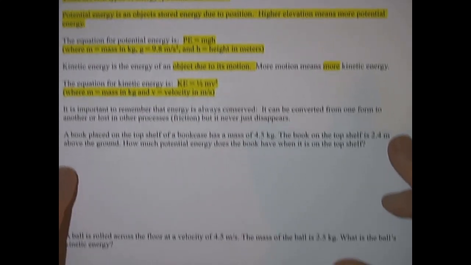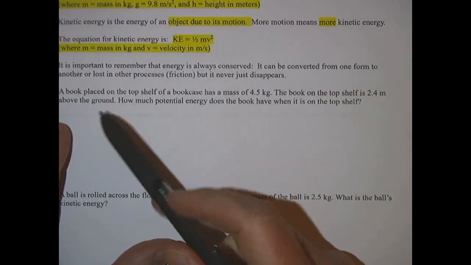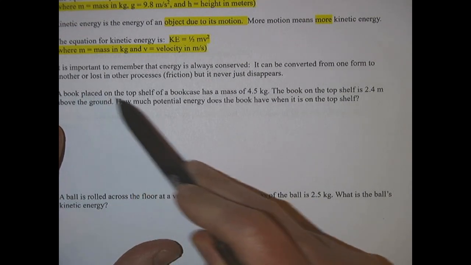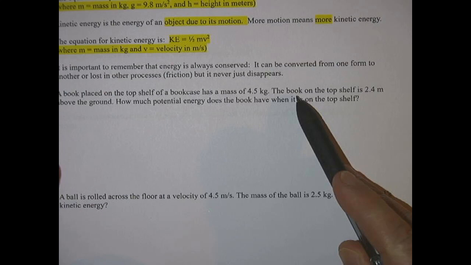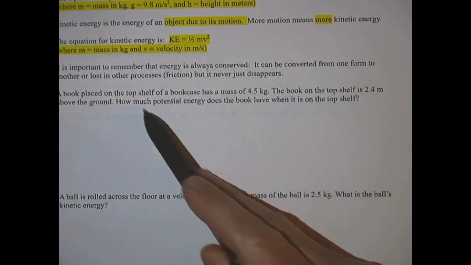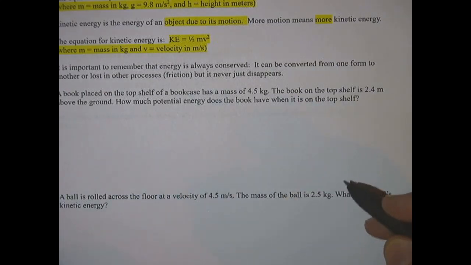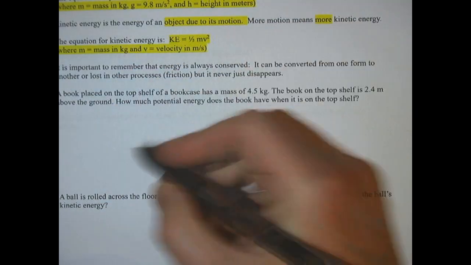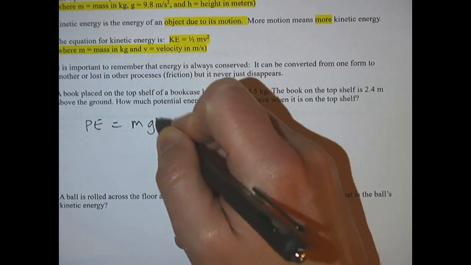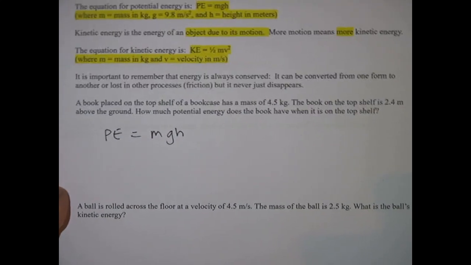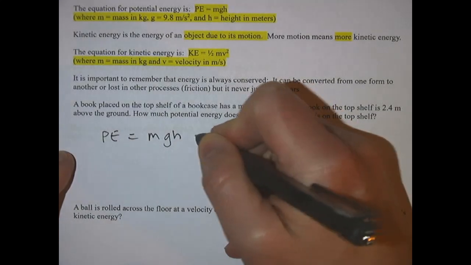For a sample problem, we have one right here. A book placed on the top of a shelf of a bookcase has a mass of 4.5 kilograms. The book on the top shelf is 2.4 meters above the ground. How much potential energy does the book have when it's on the top shelf? So from the equation above, potential energy is equal to m times g times h. And you can plug the numbers right in.